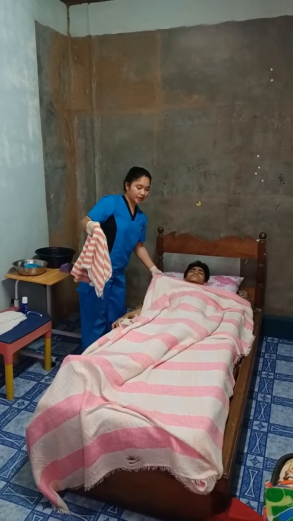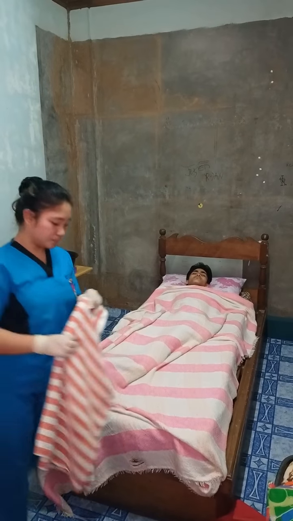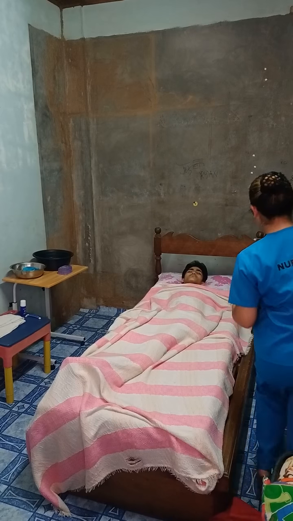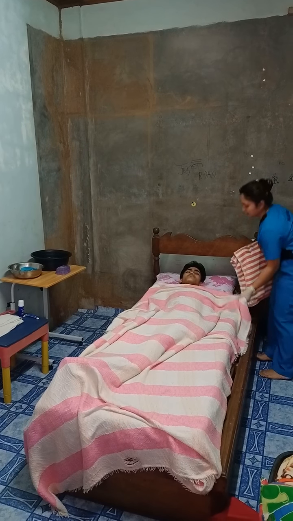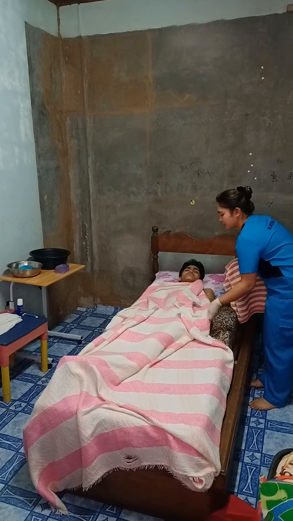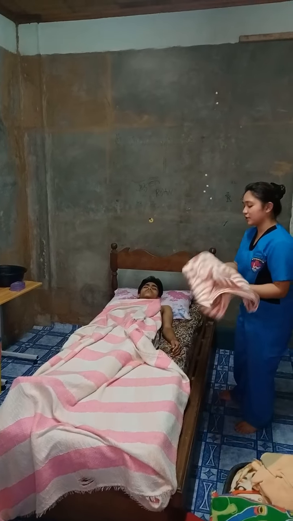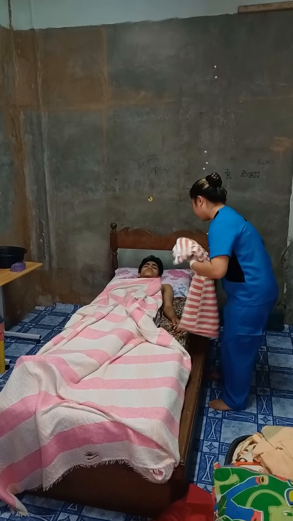And go to the other side for the other arm. Repeat the same procedure as with the first arm.